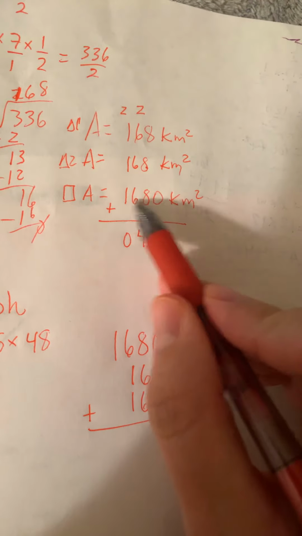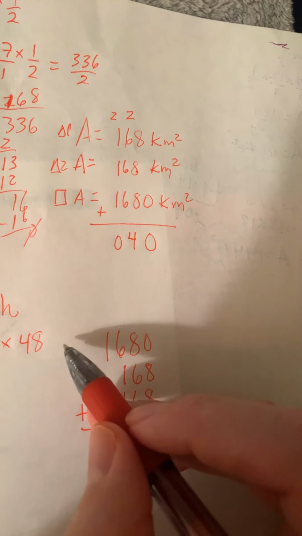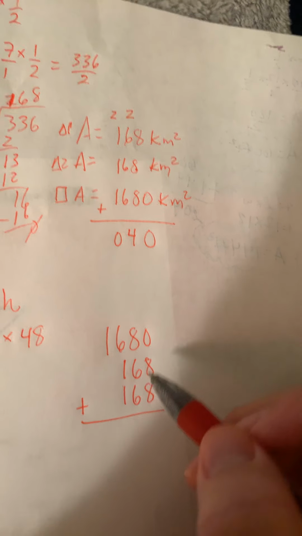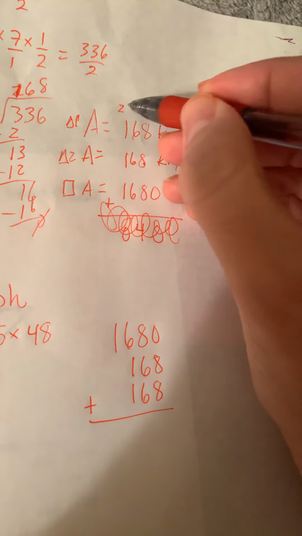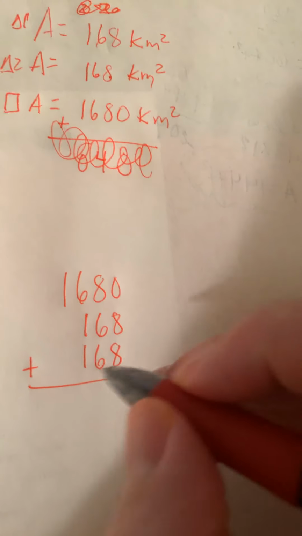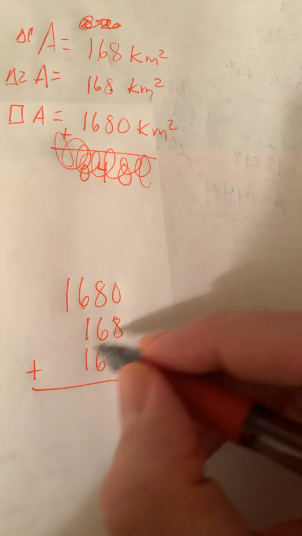So that's my area for my parallelogram and my area for each triangle. Okay. Ignore this solving situation. Okay, I made mistakes too. I'm sorry, but I noticed my mistake before I made it worse. Okay, so now here's my setup.